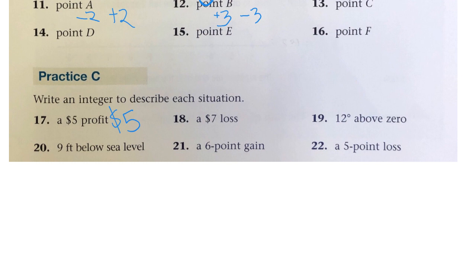But for number 18, if you had a $7 loss, or if you lost $7, then you are down 7. You have negative $7. For 19, 12 degrees above 0, we would just write as 12 degrees. It's a positive 12 degrees. Still cold, but not below 0.